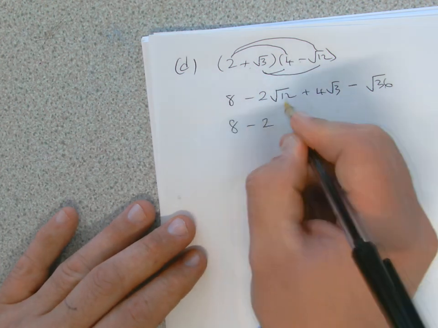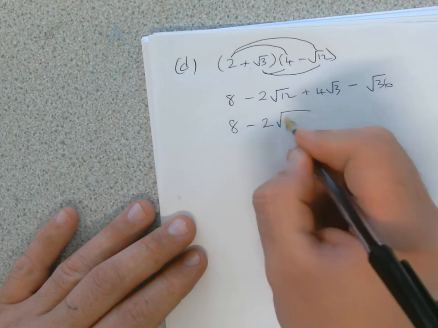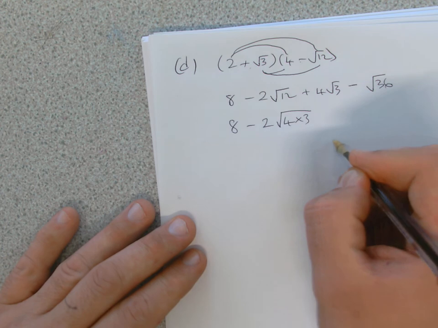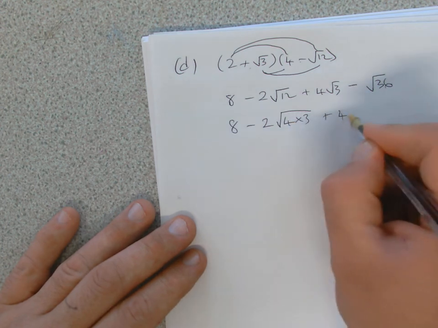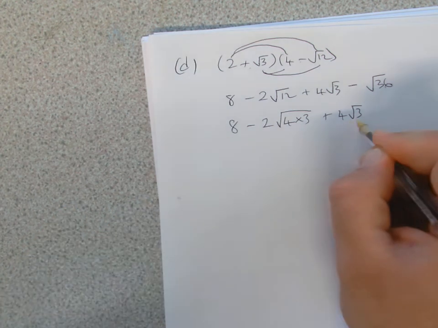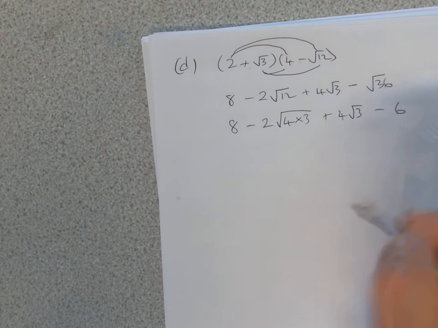8, take away 2. Now root 12, of course, you need to think two numbers there. Well, 4 times 3 would work, wouldn't it, because 4 is a square number. Plus 4 root 3. I wouldn't simplify that. There's nothing to simplify there. Root 3 is as low as it can go. Of course, root 36 is 6, isn't it?